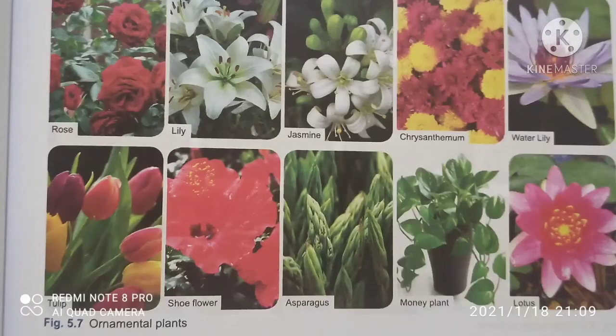Next, ornamental plants. Children, have you seen some plants we grow in our school? Why are they grown? Yes, they are grown for their beauty. The plants which are grown for their beauty and as source of cosmetics, perfumes and deodorants are called ornamental plants. An area of land in which both flowering and non-flowering plants are grown in an organized manner is called a garden.